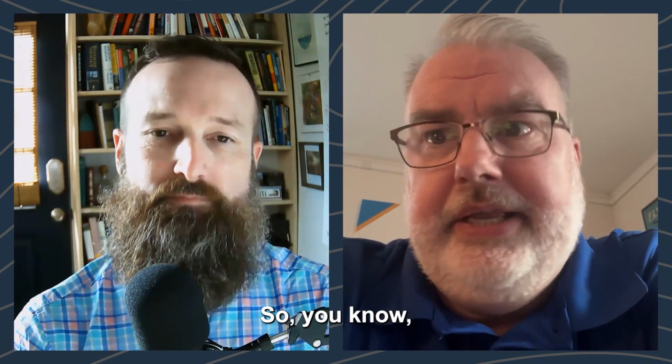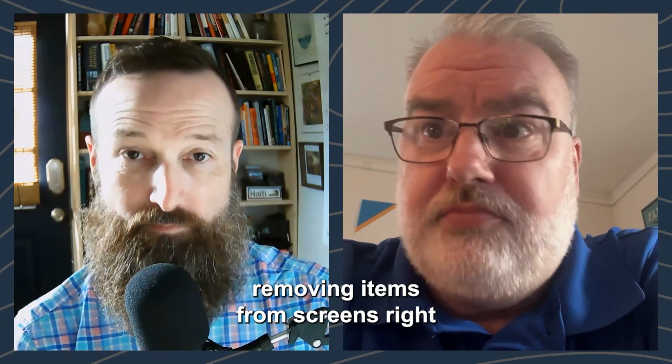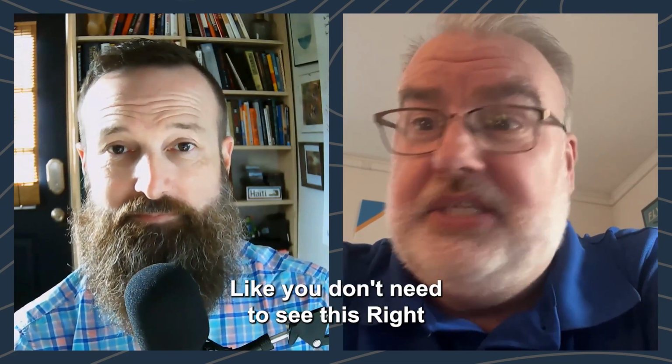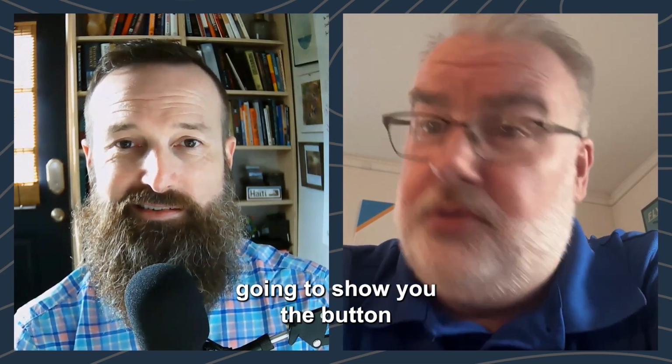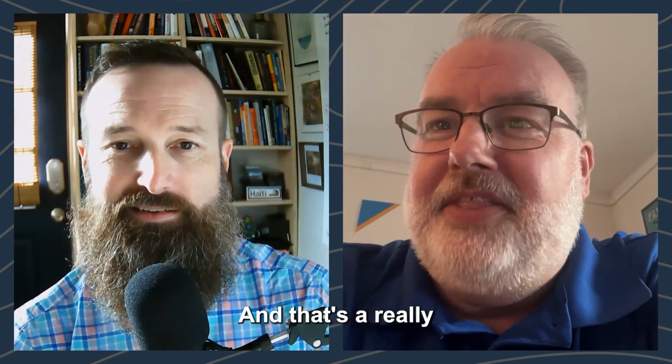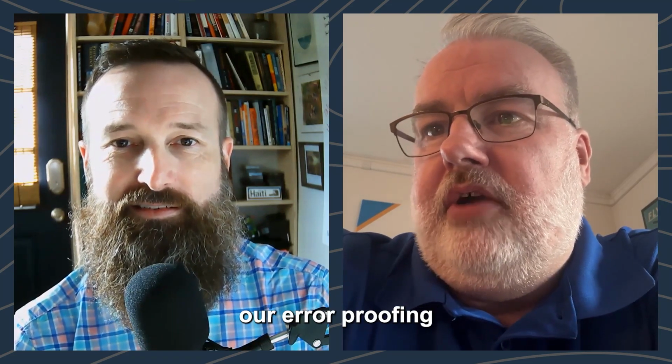And so getting the right tool in place that helps you to reinforce the process is absolutely critical. So we work with our clients a lot on removing items from screens. Like, you don't need to see this. That is not part of your process, not your next logical step. So I'm not even going to show you the button. And that's a really key part of our error proofing.